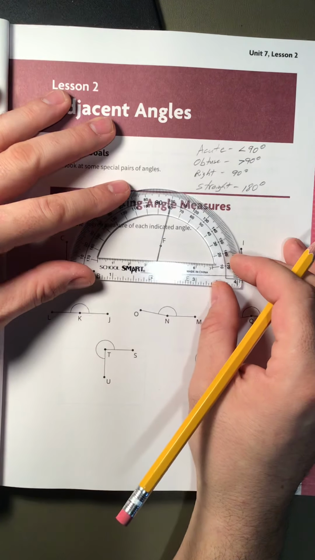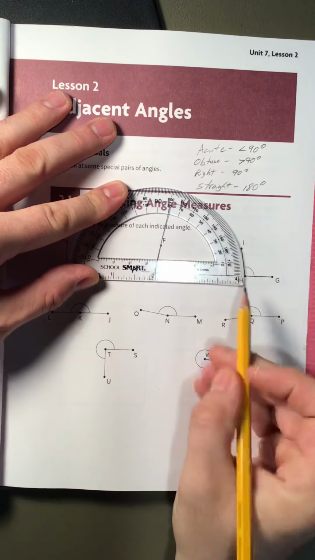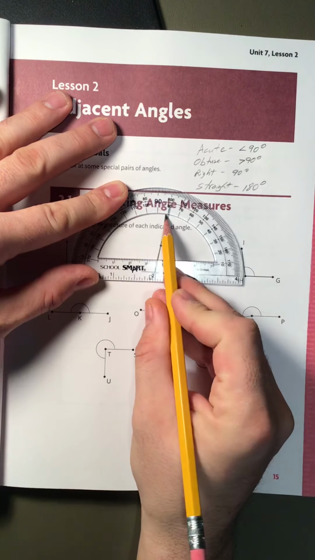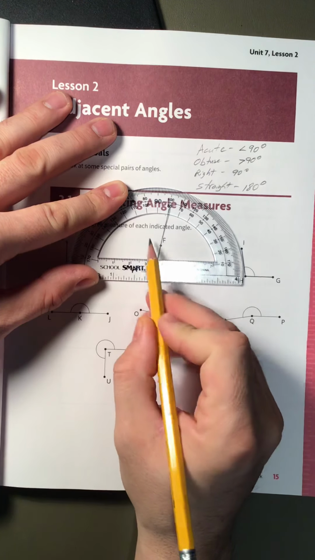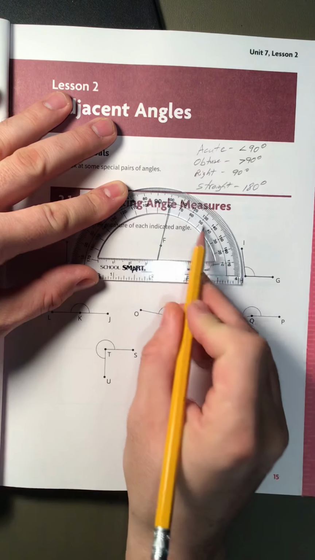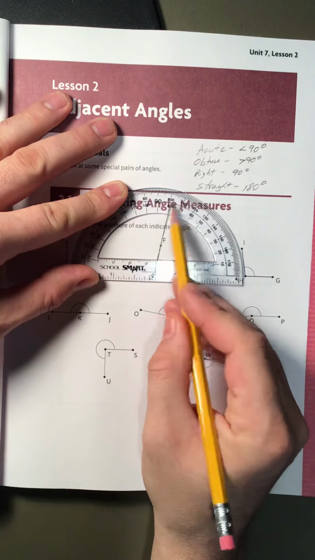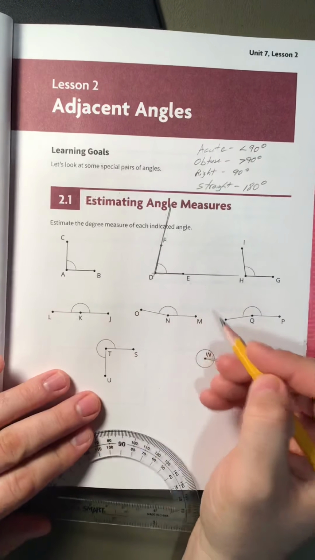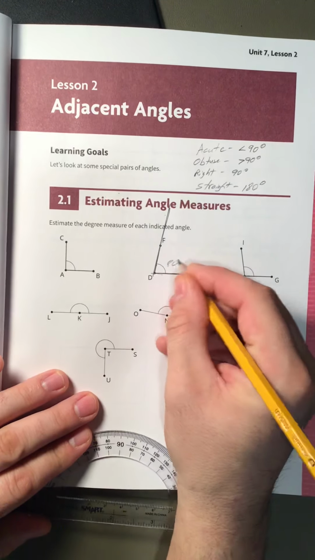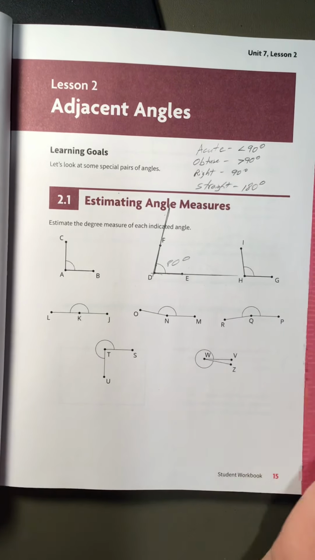You put your protractor right on the crosshairs here. Make sure we're lined up at 0, and then I can see that this one is exactly, here's 90. My line is going to the right, so my angle is exactly 80 degrees, and again, I know it's not 100 because it is clearly less than 90. So that one's done for us. We'll just kind of go through here and estimate them.